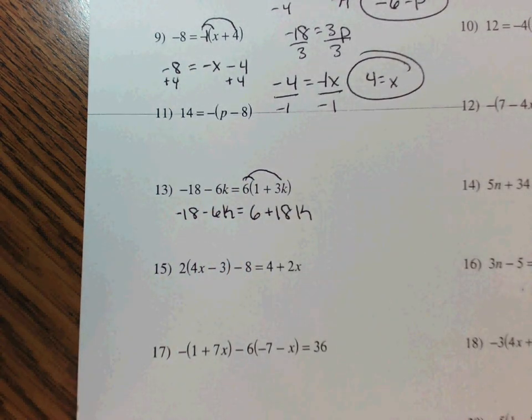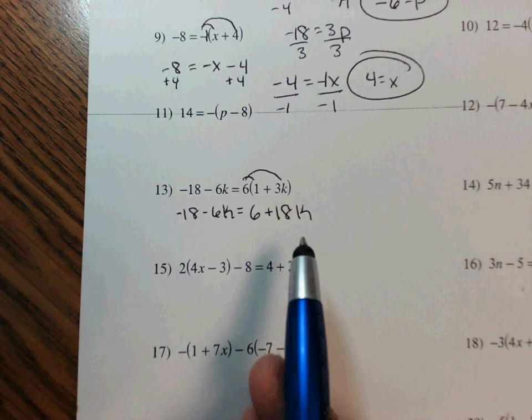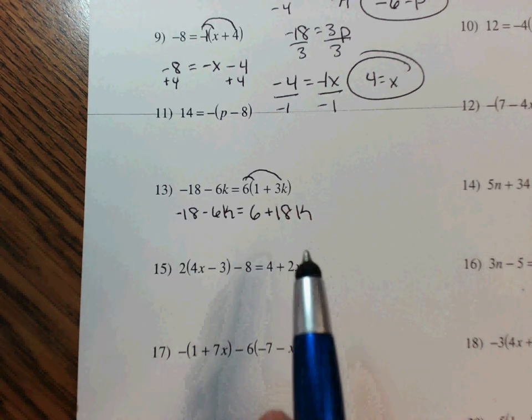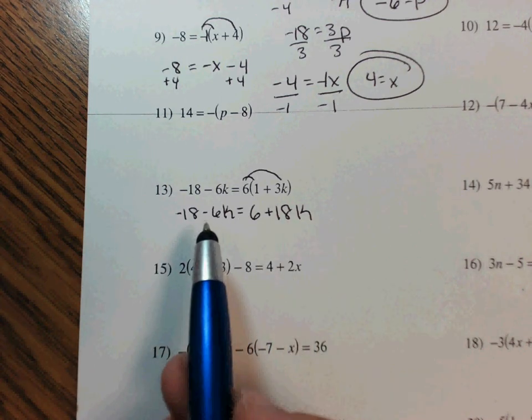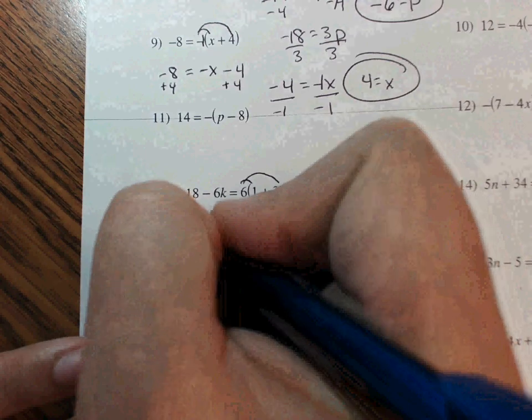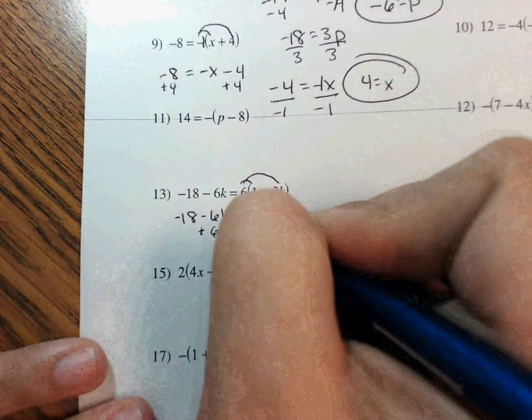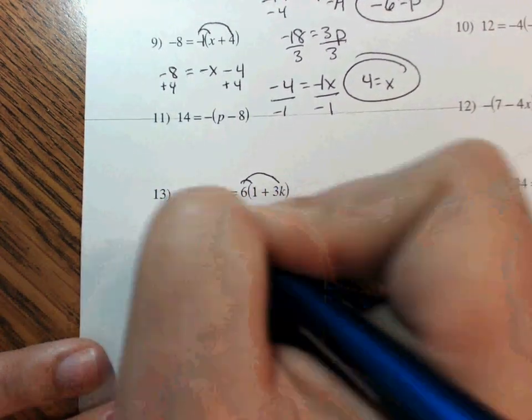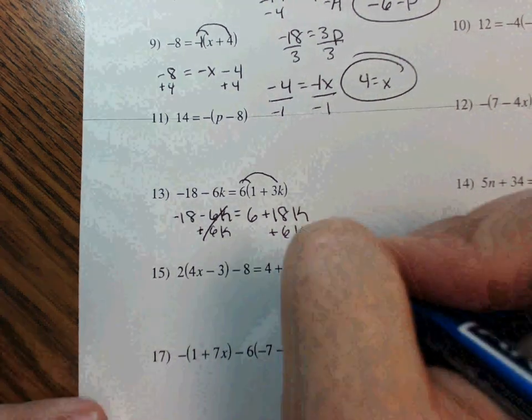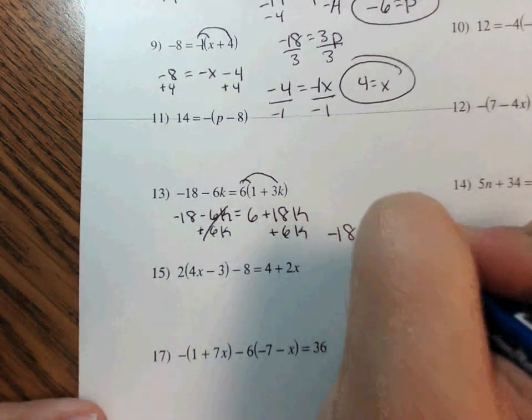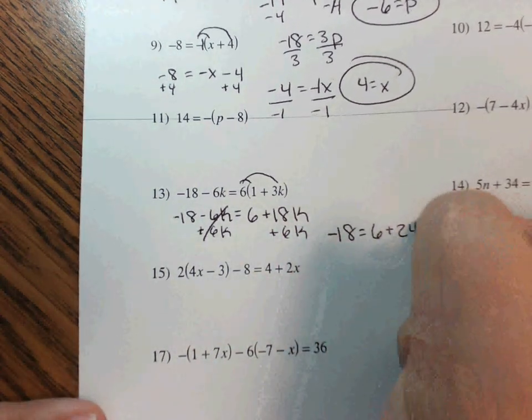All right, I need to get my variables to both sides. Which one would you rather have in your pocket, negative $6 or $18? Okay, I would much rather have $18, so I'm going to move the negative 6 over to get rid of it. So I'm going to add 6 over. These are going to cancel. You end up with negative 18 equals 6 plus 24k.